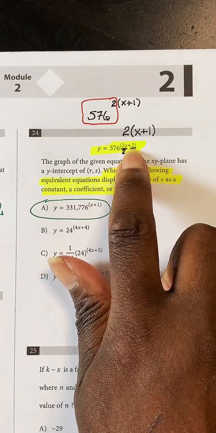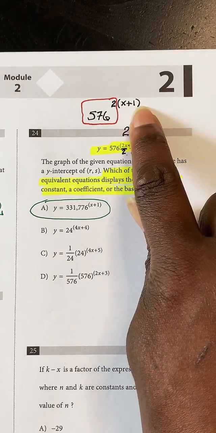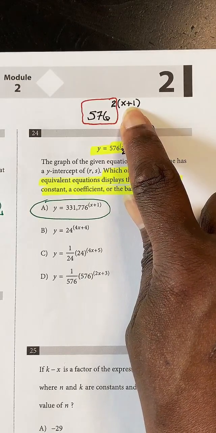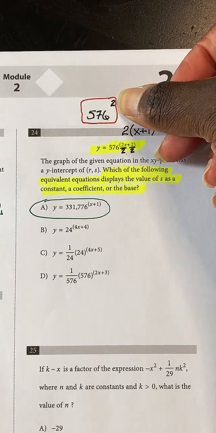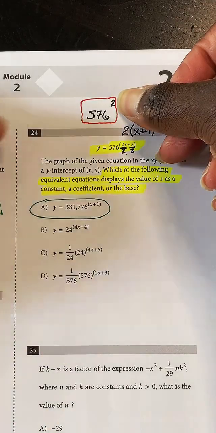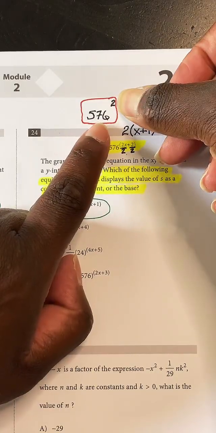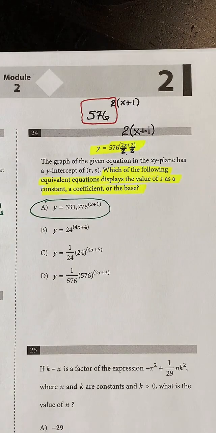And this one did. And then they claimed, with the parenthesis, x plus 1 as your new exponent. So that means this 2 doesn't cancel out with anything. That means it's actually your exponent to just the number.